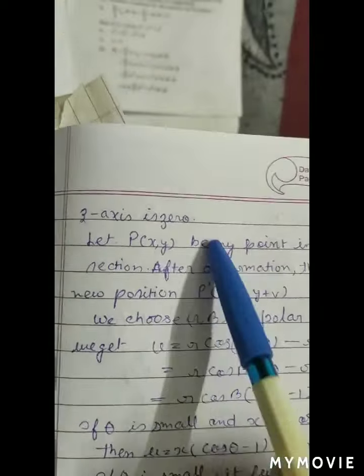cross section after the deformation. The point P occupies a new position P', x plus u, y plus v. We choose r and beta as the polar coordinates of the cross section. We get u is equal to r cos of (beta plus theta) minus r cos of beta.